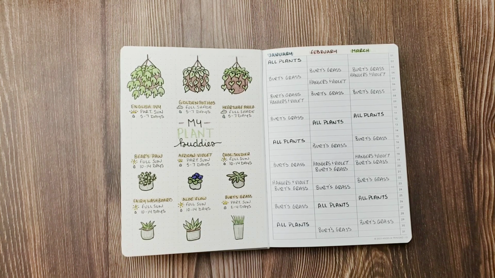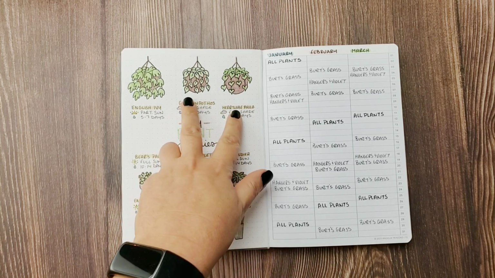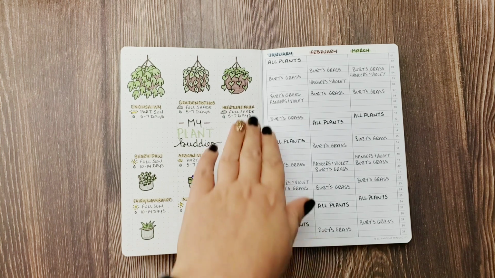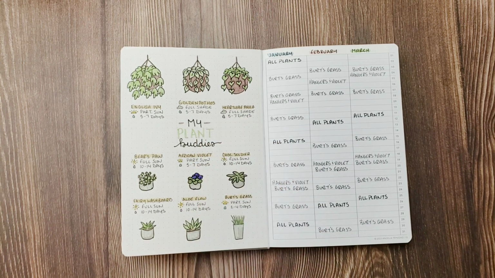And I knew that I had ivy. I knew that these were cool and hung, but I didn't know what they were. So I got some golden pothos and some heartleaf. He has a really long last name, so we're just gonna call him Phil.